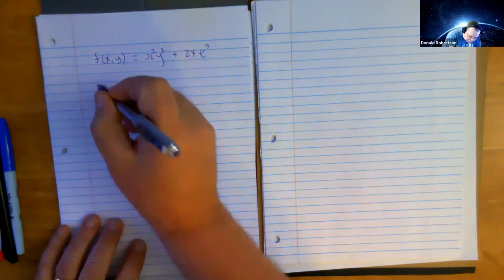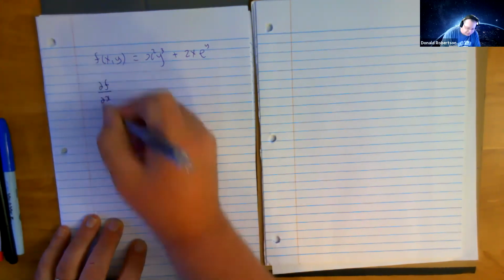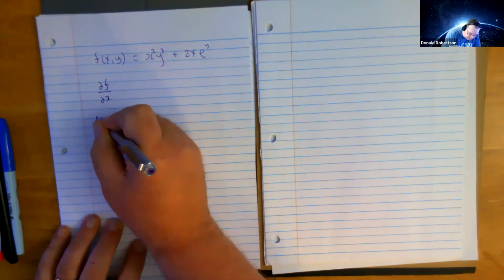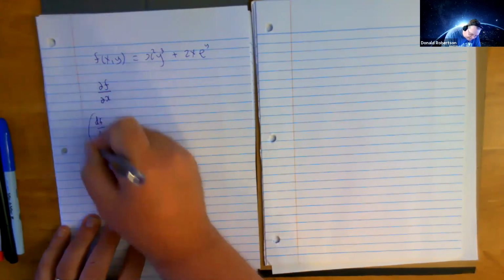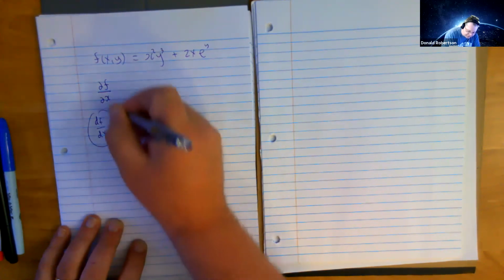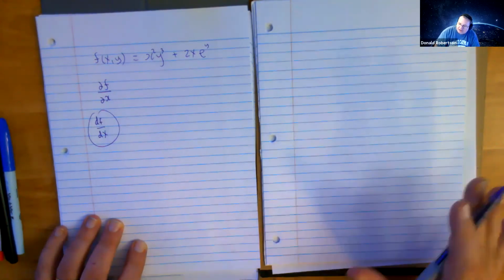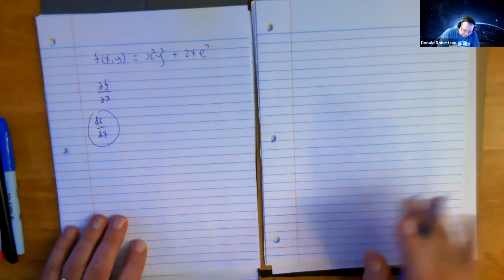So notation-wise, if we write that with the little curly d's, and do not write, I know it's easy to do that, do not write that. That's Calc 1, and that is a pure derivative. This funny little symbol is part of the game, and that is a partial derivative.